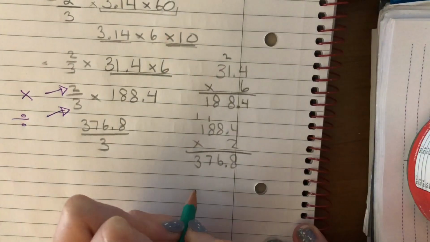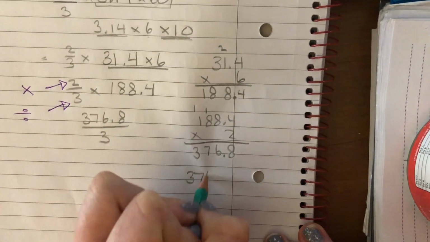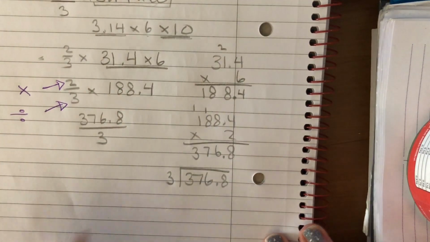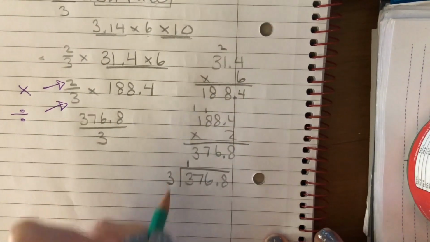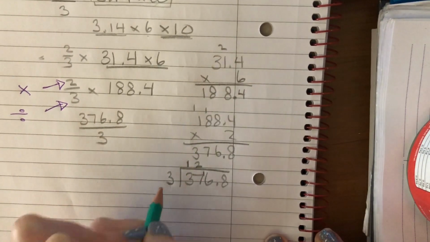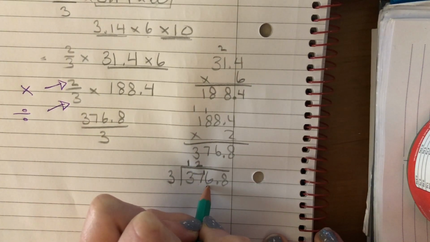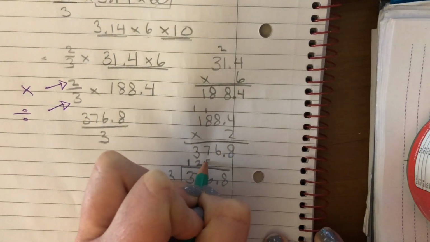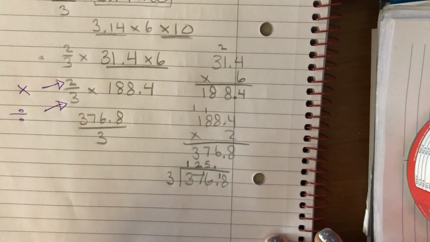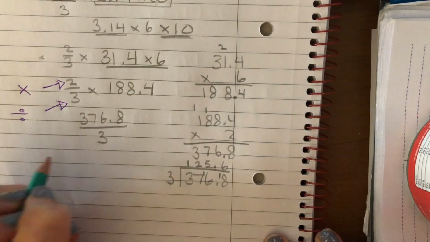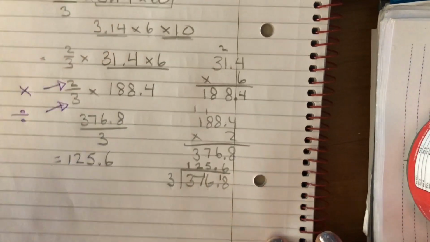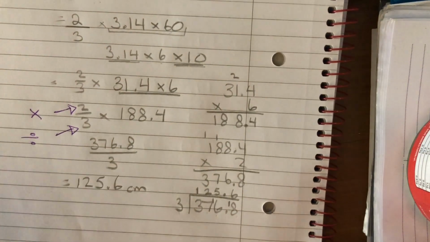So if I take this 376.8 and I divide it by 3. 3's into 3 is 1. 3's into 7 is 2, remainder 1. 3's into 16 is 5, remainder 1. Bring up the decimal. 3's into 18 is 6. So right here, I have 125.6 centimeters as my arc length.